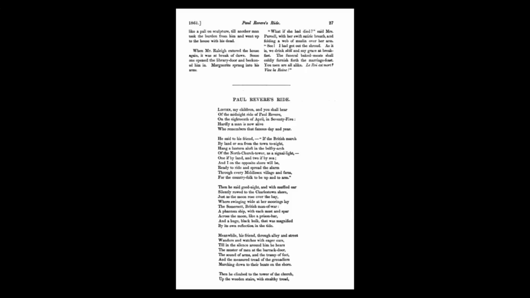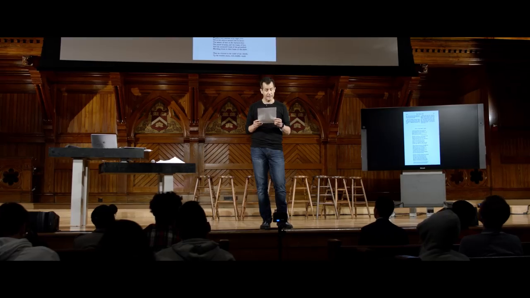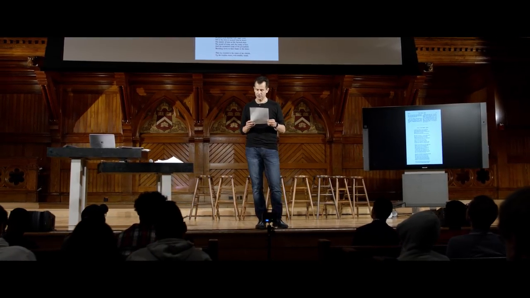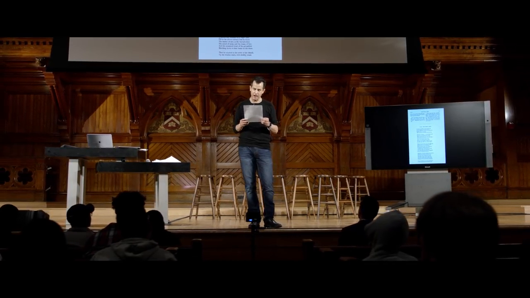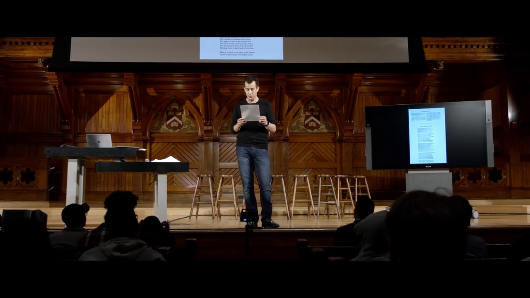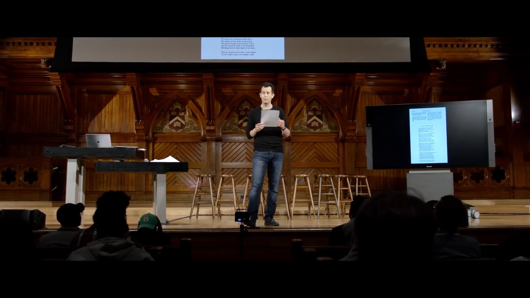Listen, my children, and you shall hear of the midnight ride of Paul Revere. On the 18th of April in 75, hardly a man is now alive who remembers that famous day and year. He said to his friend, if the British march by land or sea, from the town tonight, hang a lantern aloft in the belfry arch of the North Church Tower as a signal light. 1 if by land, and 2 if by sea. And I on the opposite shore will be, ready to ride and spread the alarm, though every Middlesex village and farm, for the country folk to be up and to arm.